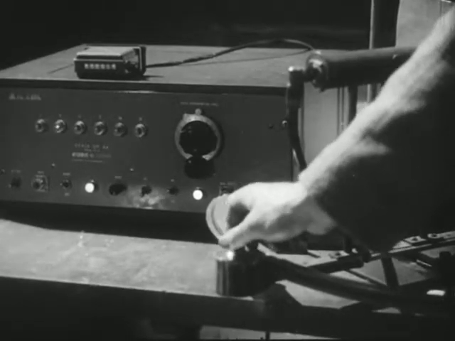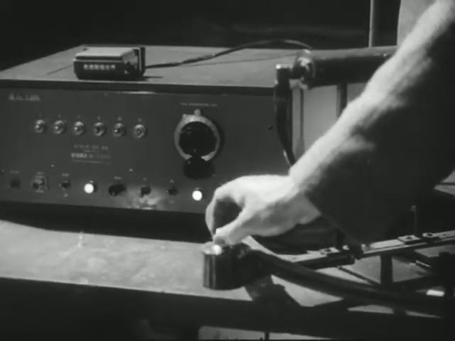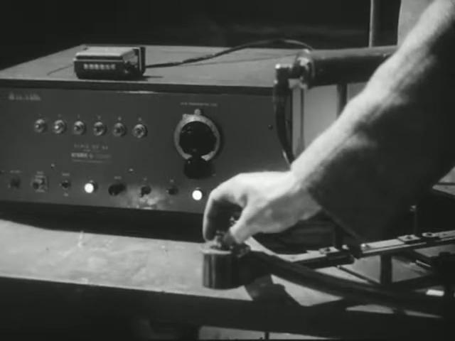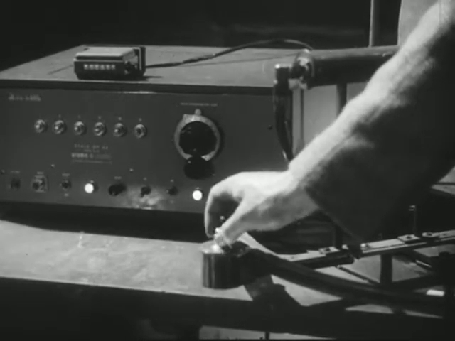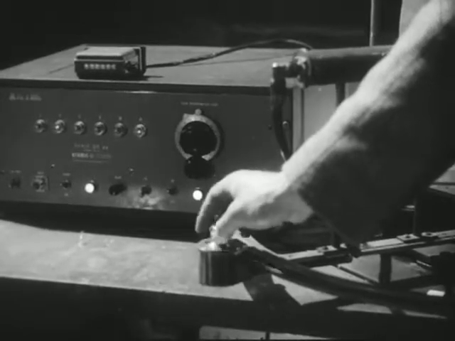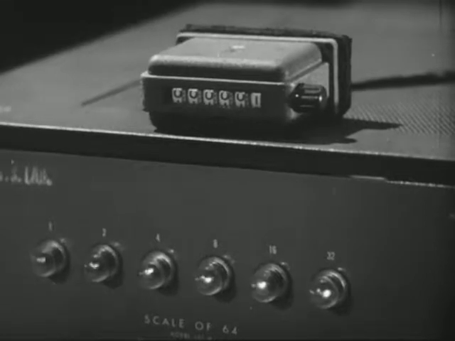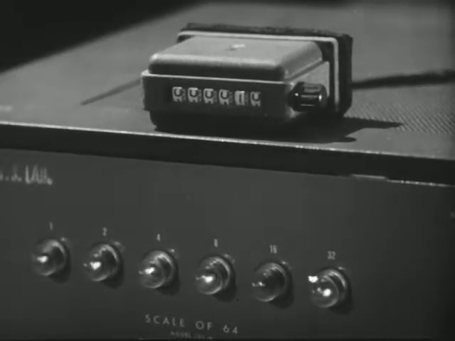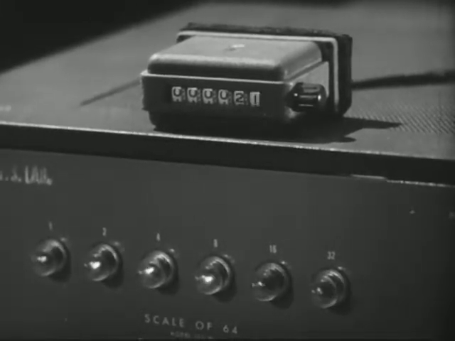As I turn this dial, I'm varying the angle theta between the incoming waves and the crystal and between the outgoing waves and the crystal. Notice both the lights on the electronic counter and the clicks. We get a click every 64 counts. The intensity is increasing, and I'll stop at a peak. This corresponds to constructive interference between the reflected waves. As I move off the peak, the intensity drops down.